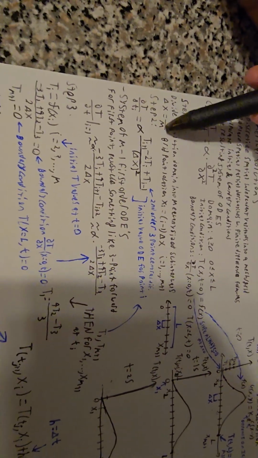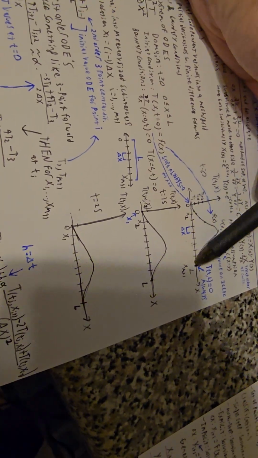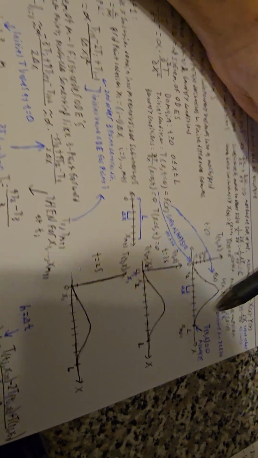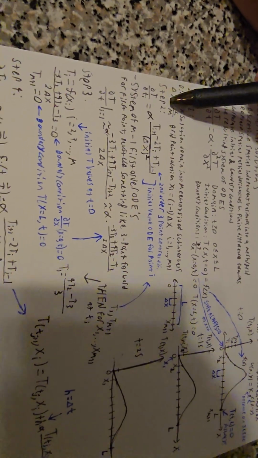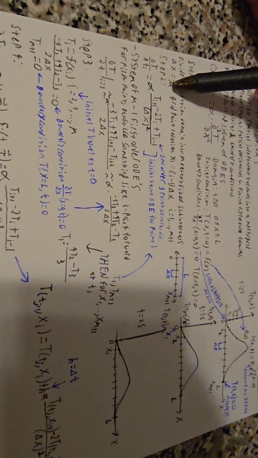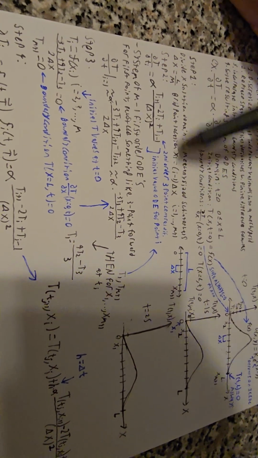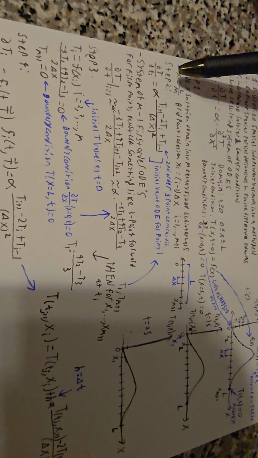So we do the delta x is L over m, right? We want a certain amount of data points, so we have the length divided by the change. And then, see, we have that here, right?